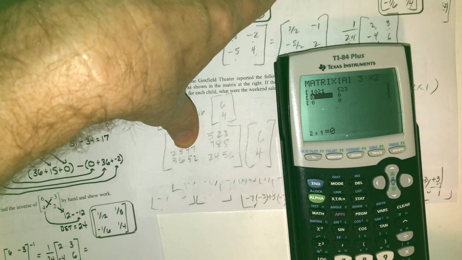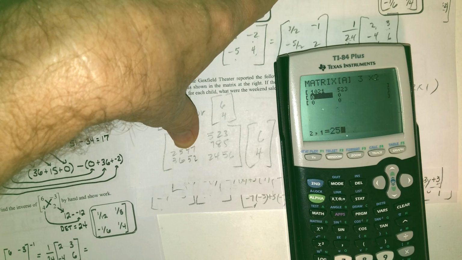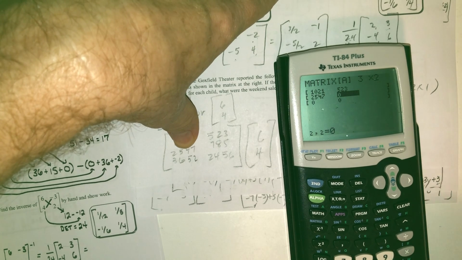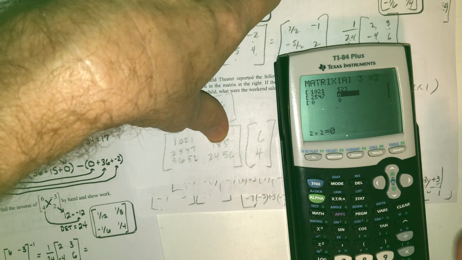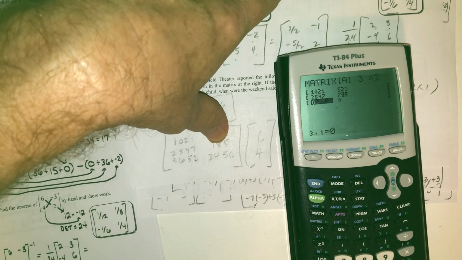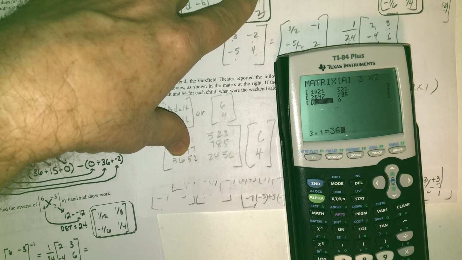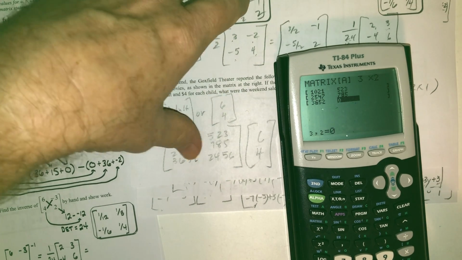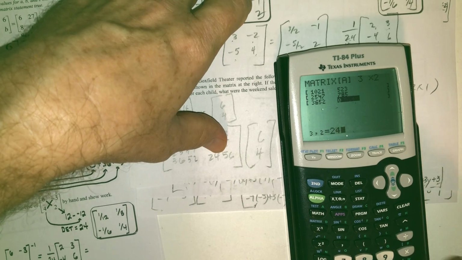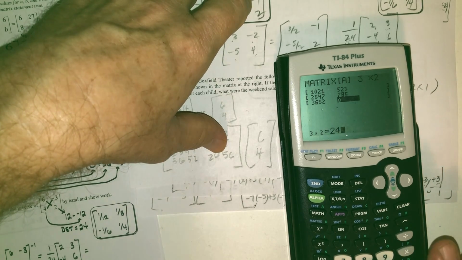Row 2, column 1 was 2547. Row 2, column 2 entry was 785. Row 3, column 1 entry is 3652, and row 3, column 2 entry was 2456, I believe it is.